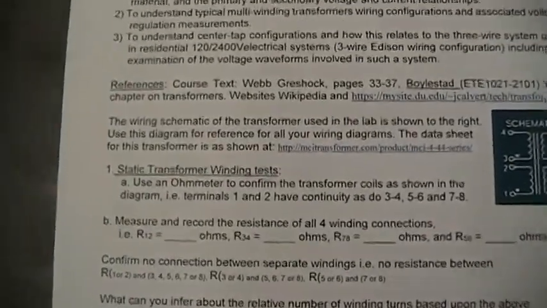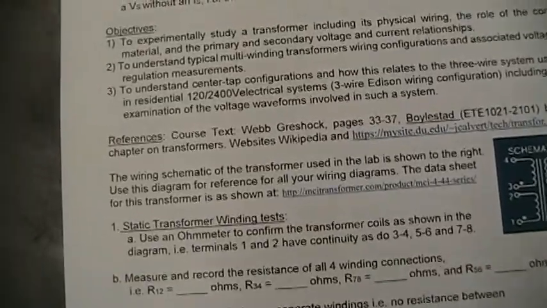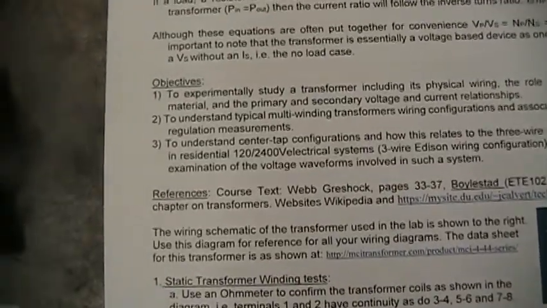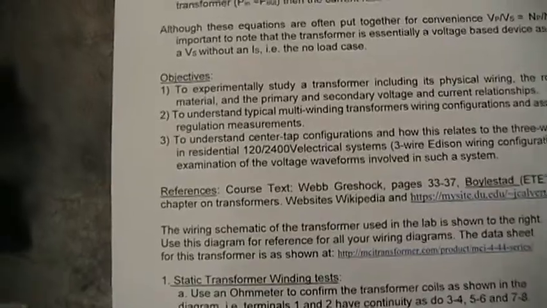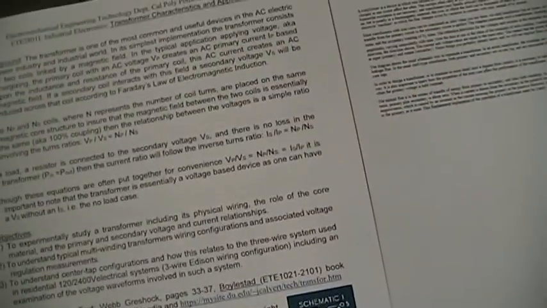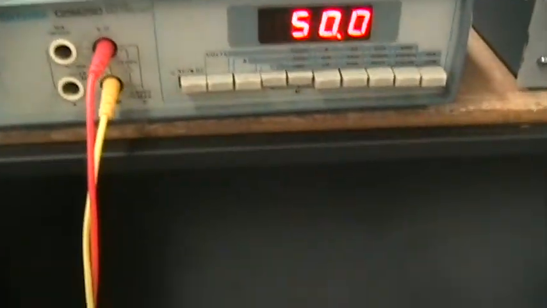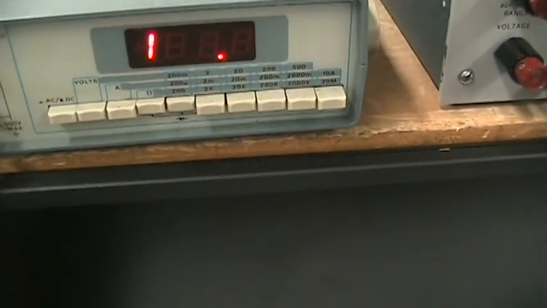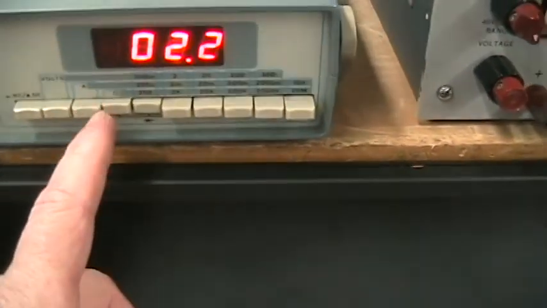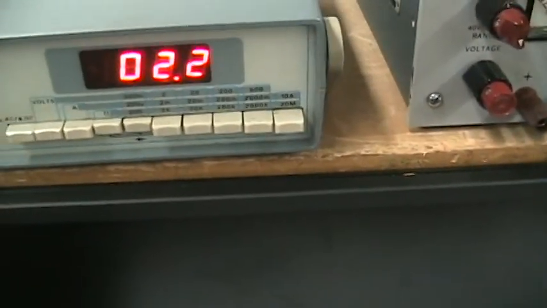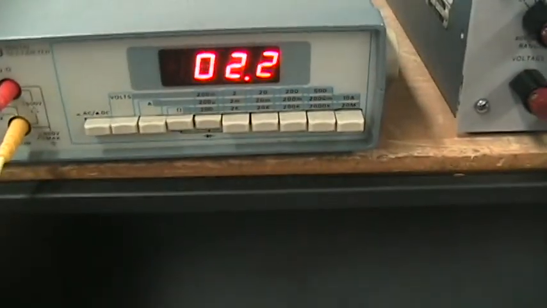So the first part of the laboratory is to basically measure the resistances to confirm what we have. So that's pretty straightforward to do. If we measure the primary, what we see is 50 ohms of resistance. If we look at the secondary winding, we see it's even smaller, of course, 2.2 ohms. So about a ratio of 25:1 on the resistance.